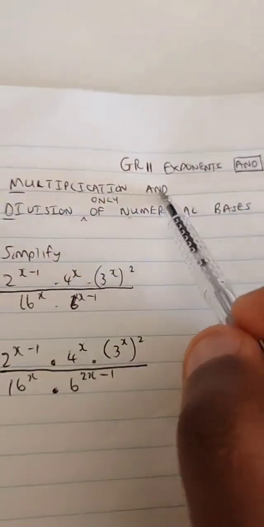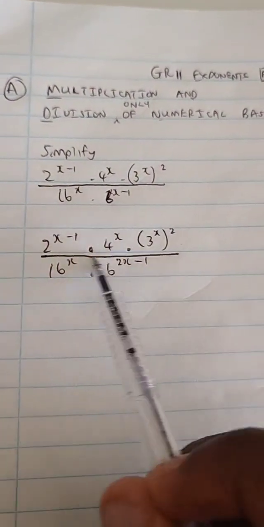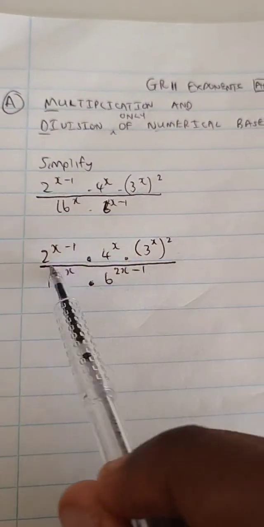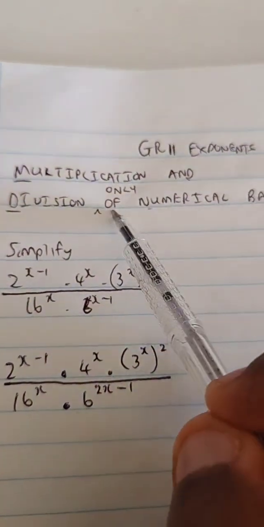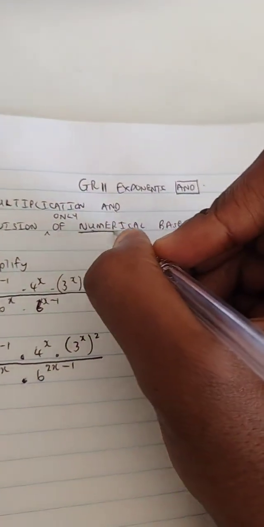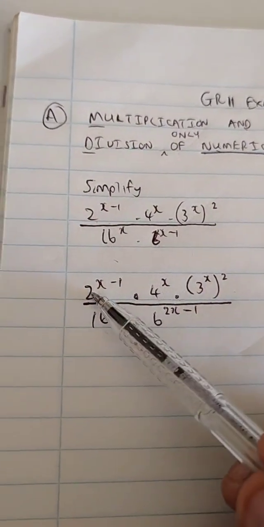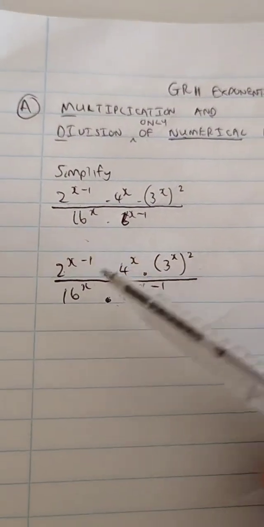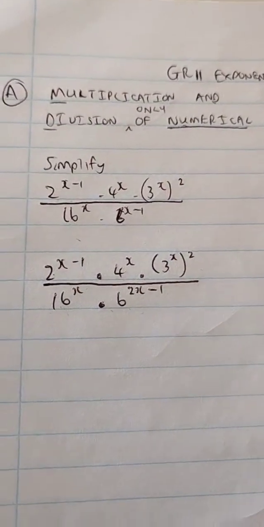So that's why I'm saying we're dealing with the multiplication and the division. Division, the line here means divide. Alright, so that's why I'm saying there's multiplication and division only of what? Numerical. Look at the bases, guys. 2, 4, 3, 16, 6. So the bases are numbers.